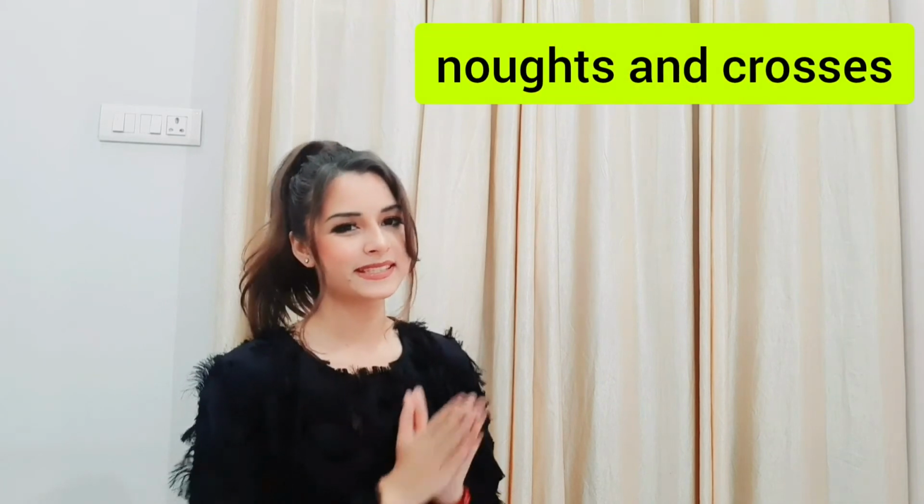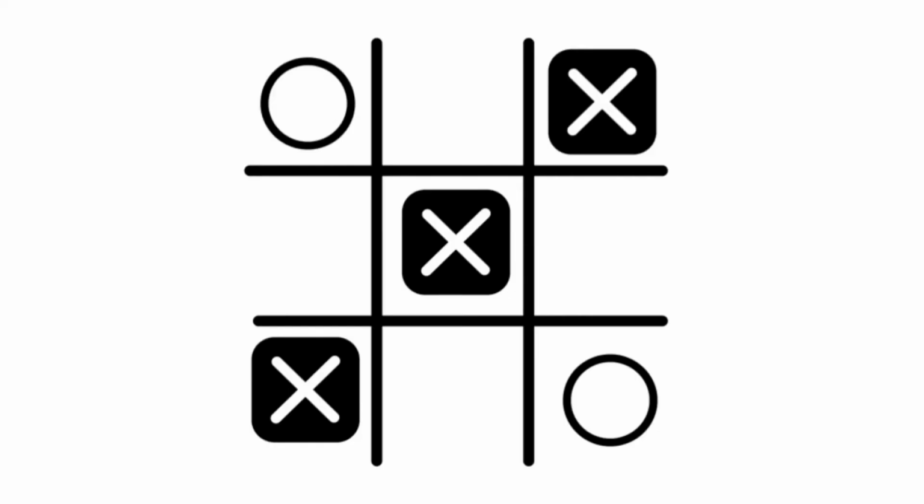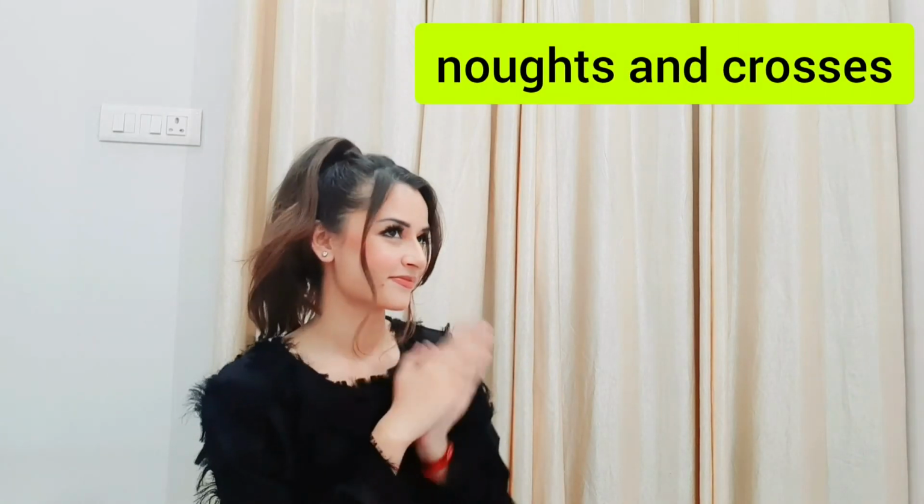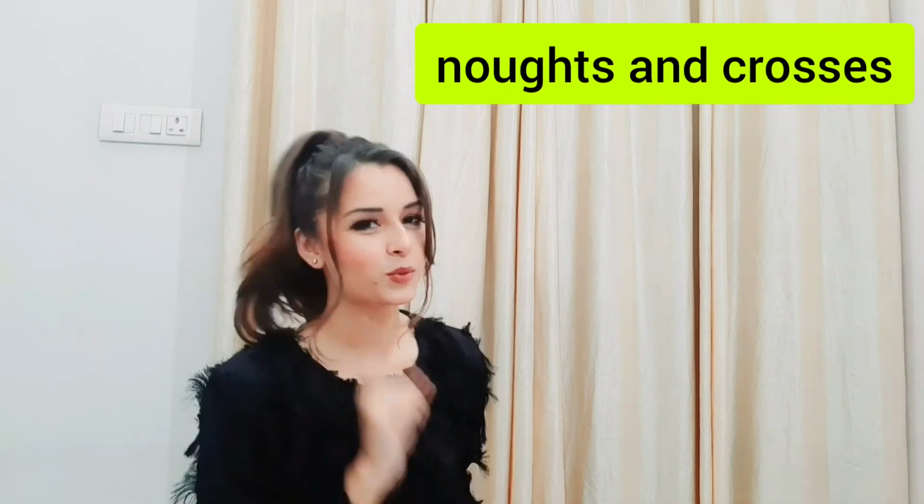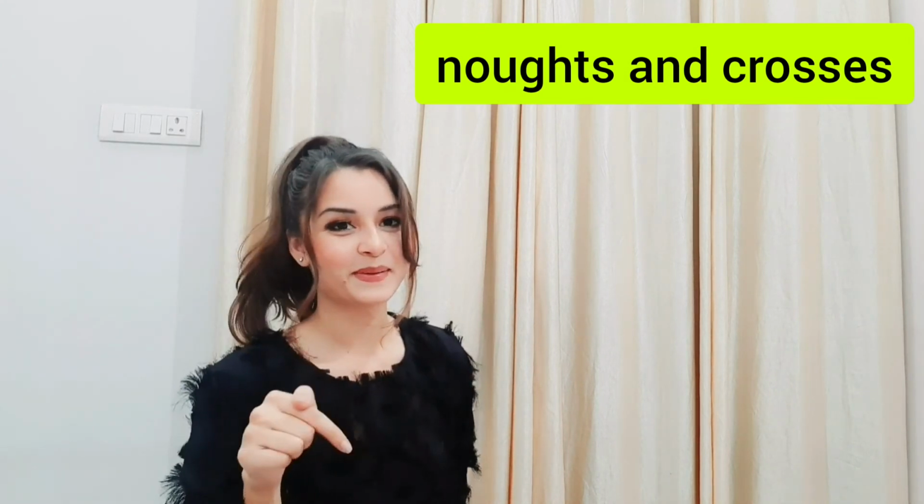"Noughts and crosses" is this game that we play. Okay, noughts and crosses. So now you know what it is called. What do you call this game? Let me know in the comments.